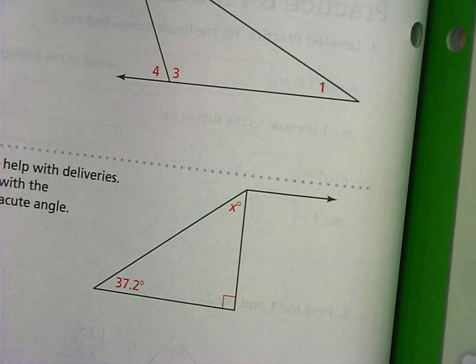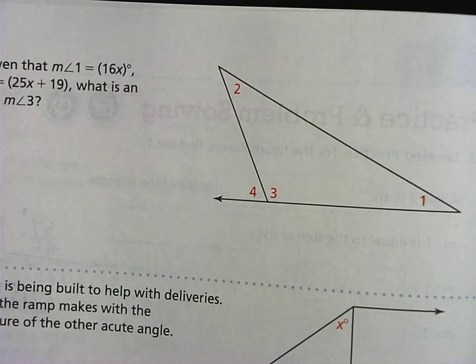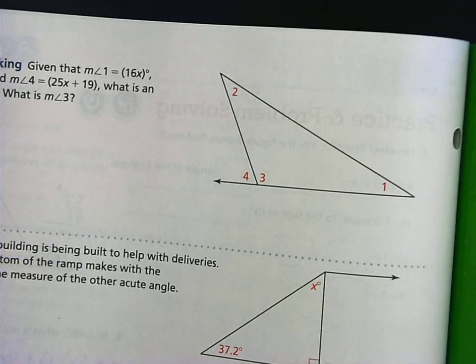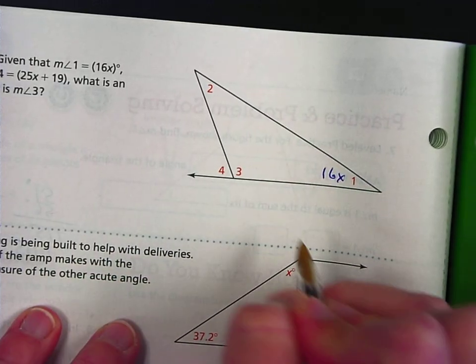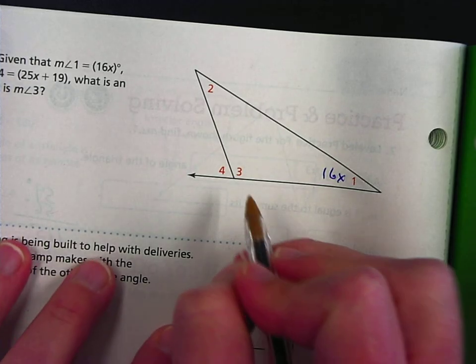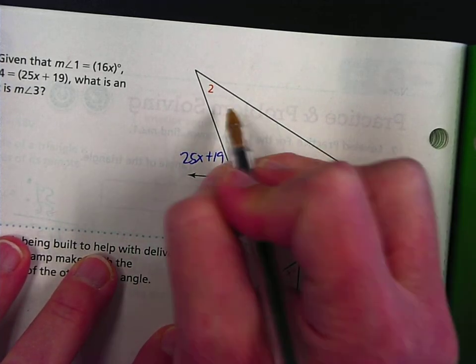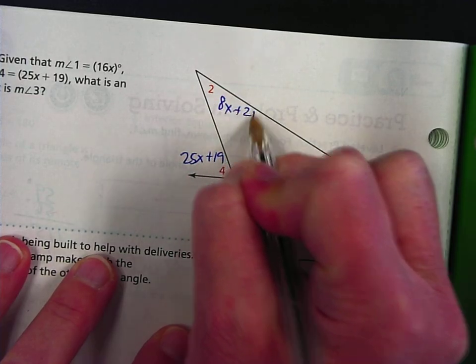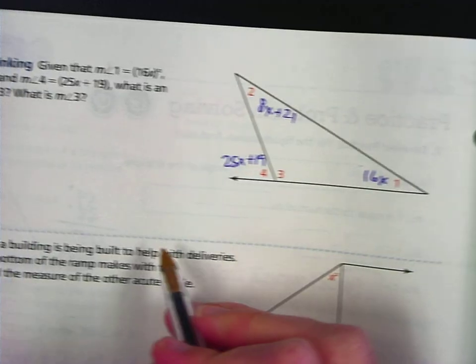So let's take a look at number 12. Okay, so it says angle 1 is 16x, angle 4 is 25x plus 19, and angle 2 is 8x plus 21. Okay, so I know this plus this has to equal this, so that's exactly what I'm going to write.